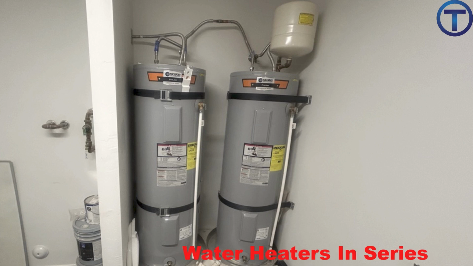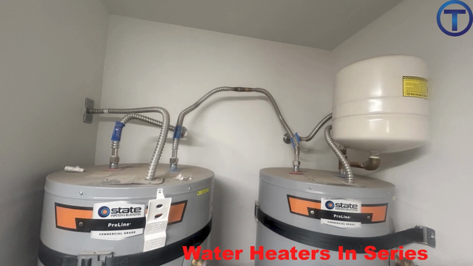A quick side note here, the opposite of parallel is piping water heaters in a series, where the water comes into one water heater and exits and enters the other water heater before it feeds the system. This puts all of the strain of heating water on one water heater, while the other is more of a retaining or warming heater. Not the best way to do it, but it does save money. So some plumbers will pipe it this way.